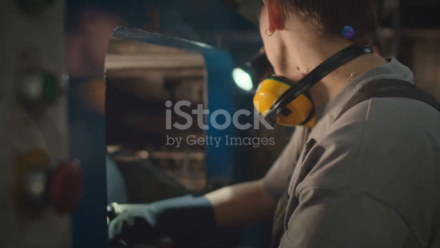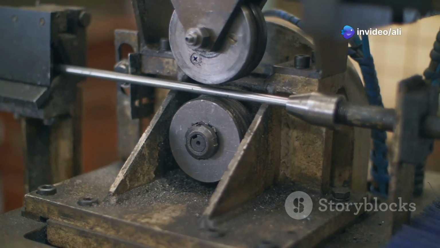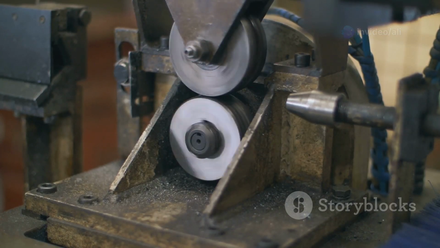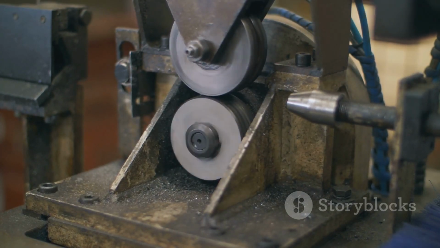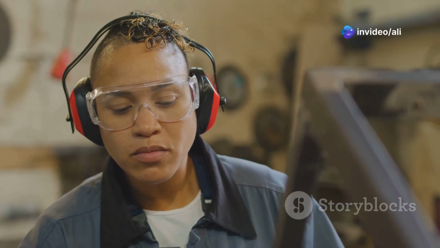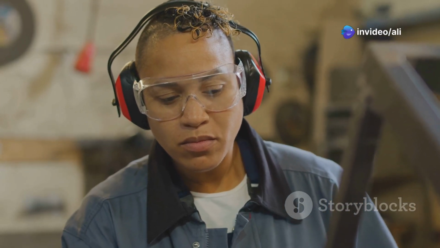Safety-first essential practices for lathe machinists. Lathe machining, while essential, involves inherent risks if safety precautions are overlooked. The high-speed rotation and sharp cutting tools can pose significant dangers if not handled properly. Wearing appropriate personal protective equipment, or PPE, is paramount. This includes items such as safety glasses, face shields, and hearing protection.